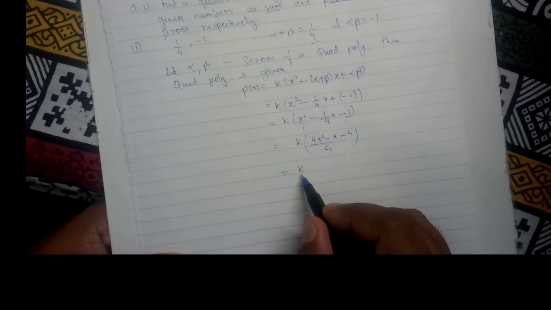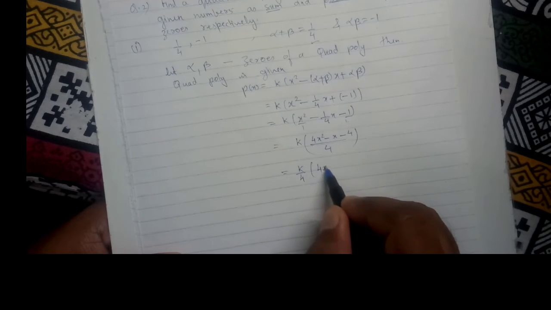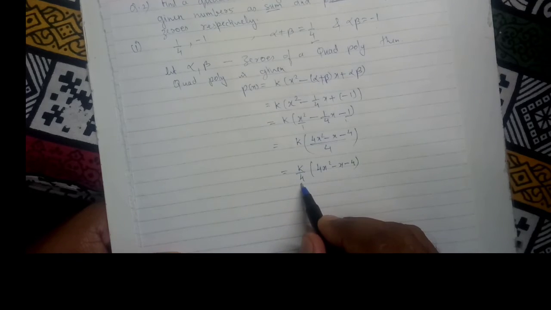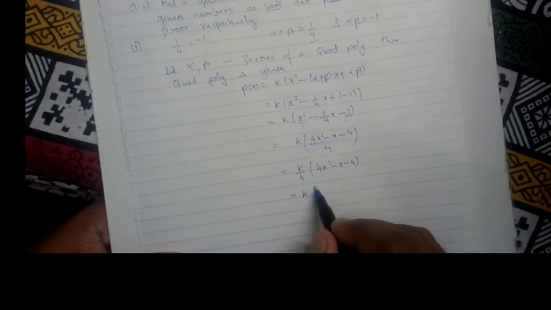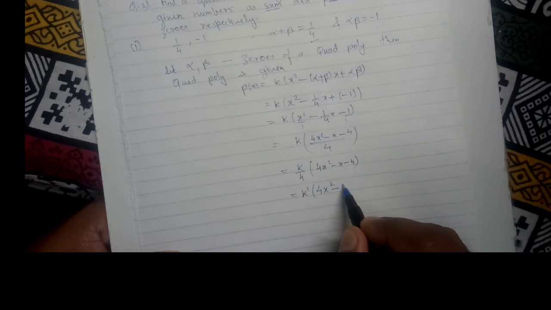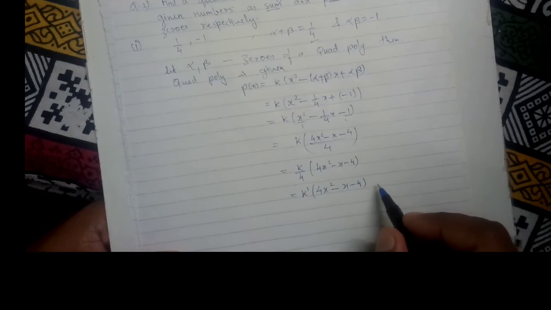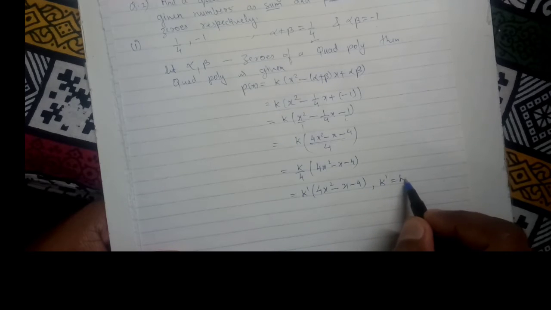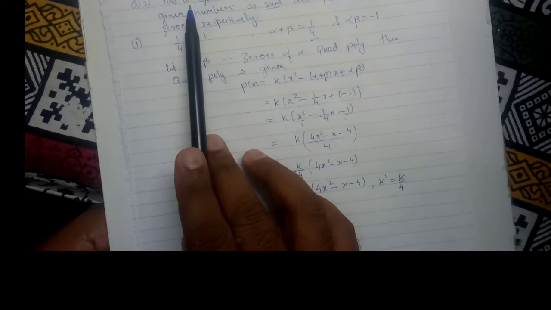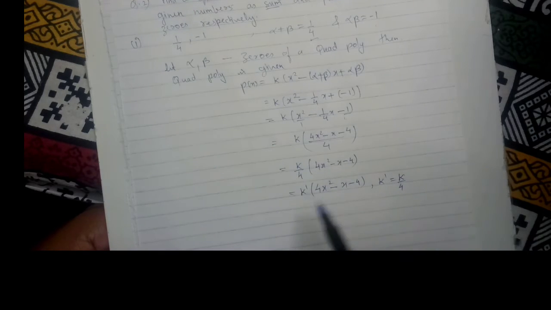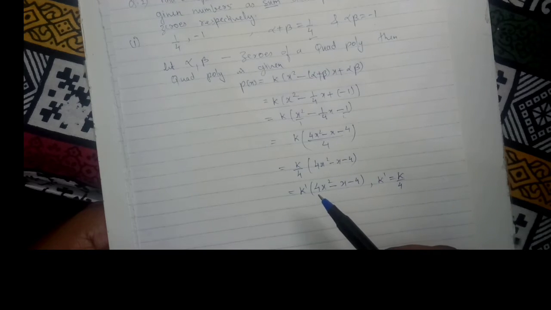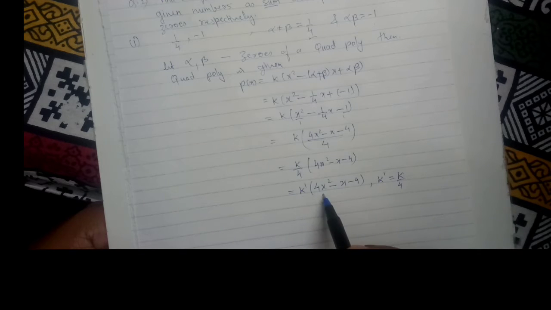So you get the equation, meaning the polynomial. Your polynomial will be k by 4 into 4x square minus x minus 4. Instead of k by 4, I can simply write k dash. So it will be k dash into 4x square minus x minus 4, where this k dash is k by 4. Remember one thing, in this question we are asked only for one quadratic polynomial, but if you put different values of this k dash, you will get different polynomials. So you can write either the general form or only this one.